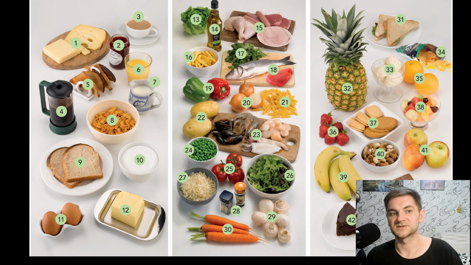Now test yourself. You will see only the pictures. Try to say as much as you remember. Number 1, cheese. Number 2, jam. Number 3, coffee. And so on. So you continue this list.